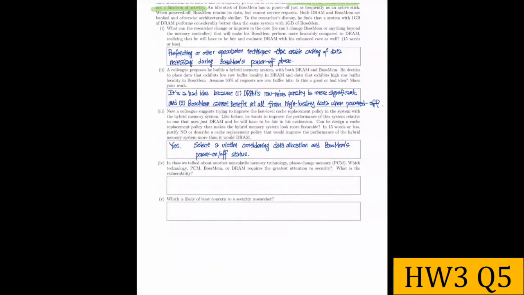And the next question is, in class, we talked about another non-volatile memory technology, phase change memory, or PCM. So the question is, which technology, PCM, BossMem, or DRAM, requires the greatest attention to security? What is the vulnerability? And the next question is, which is likely of least concern to a security researcher? So the questions are asking about the security properties of each memory technology.